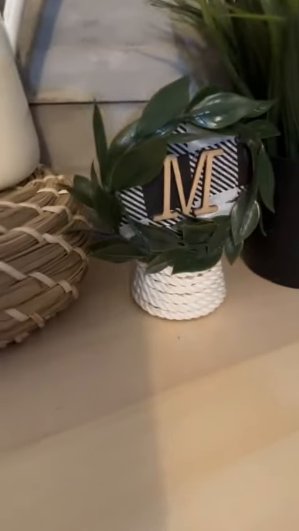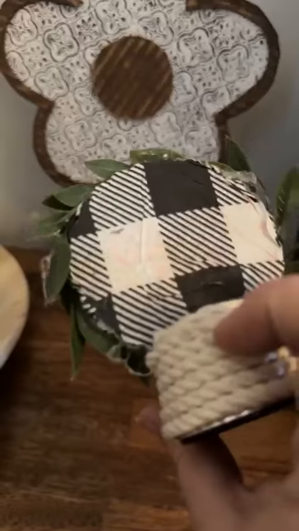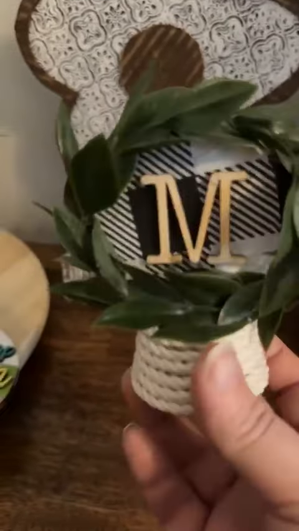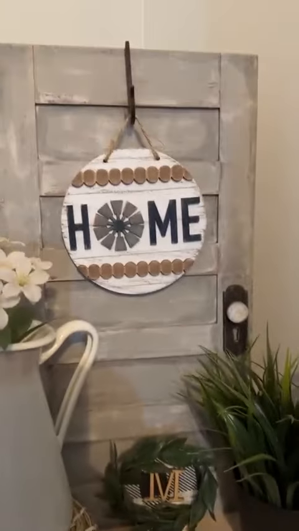Does anyone remember when we did the trophy? I was going to do one for me and my husband, and I didn't. And so we just did this one. And it's a Dollar Tree trophy that we wrapped. We did some stuff. So this is currently on here.